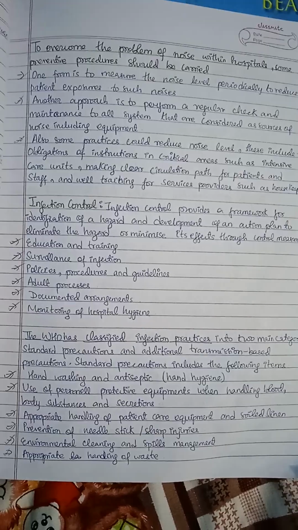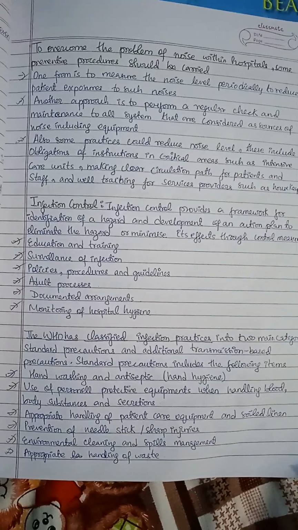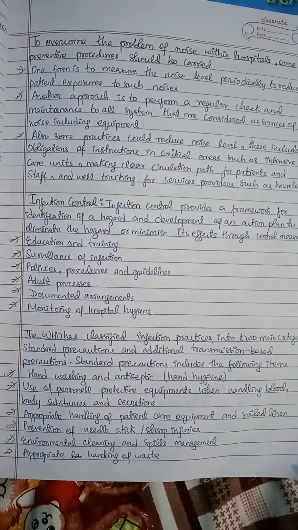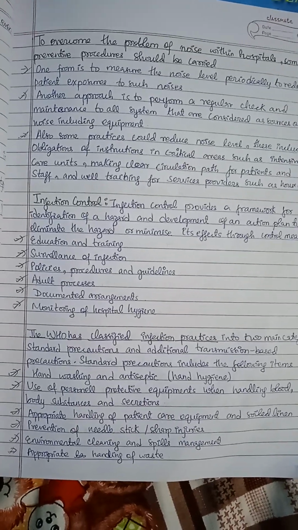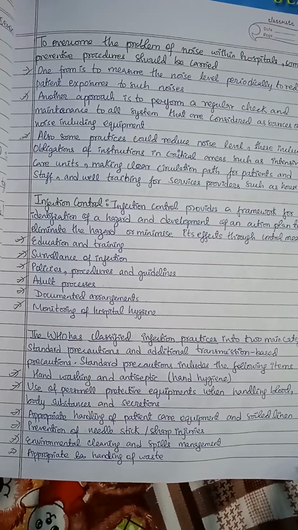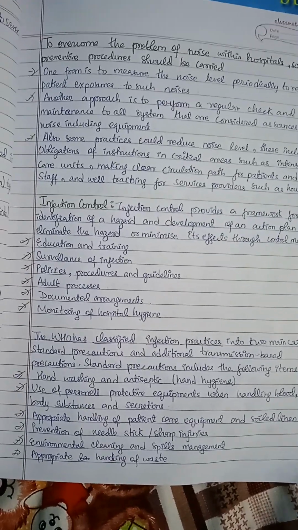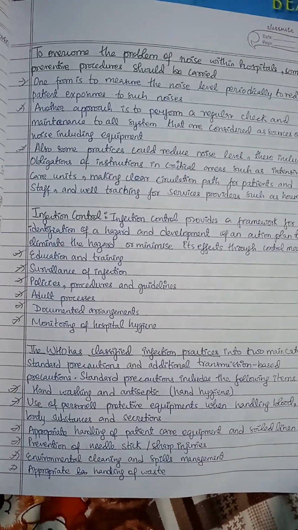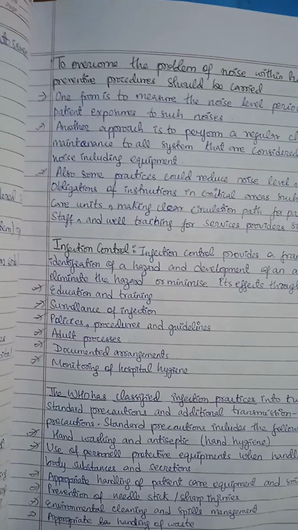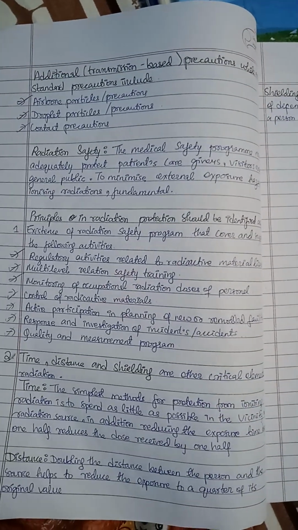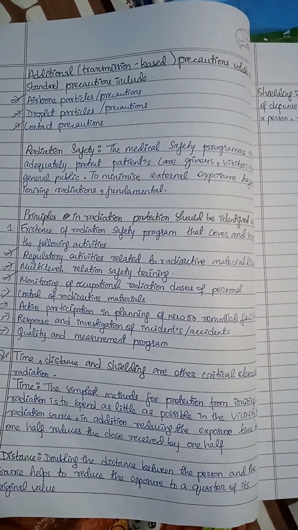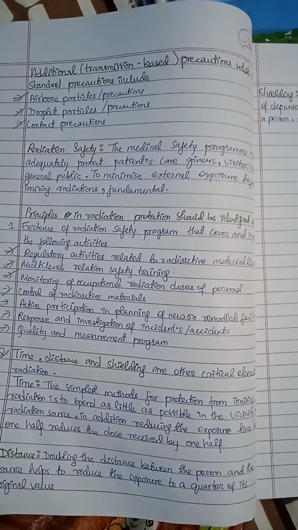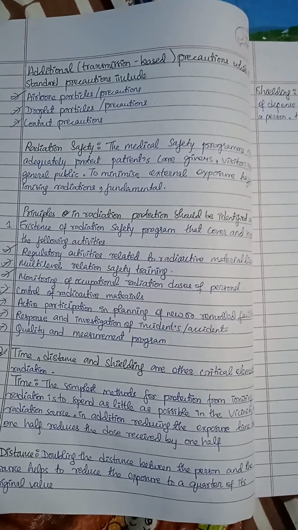Standard precautions include the following items: hand washing and antiseptic as hand hygiene, use of personal protective equipment when handling blood, body substances and secretions, appropriate handling of patients' equipment and soiled linen, prevention of needle stick and sharp injuries, environmental cleaning and spills management, and appropriate handling of waste. Additional transmission-based precautions, while ensuring standard precautions, include airborne particles precautions, droplet particles precautions, and contact precautions.